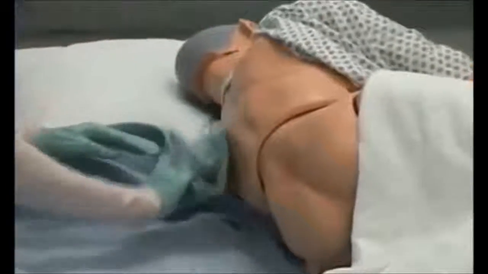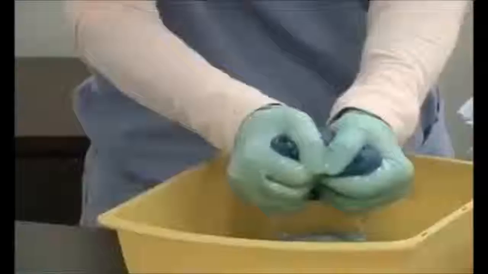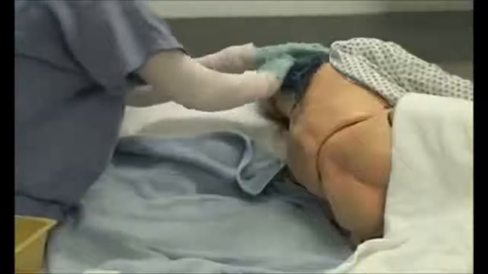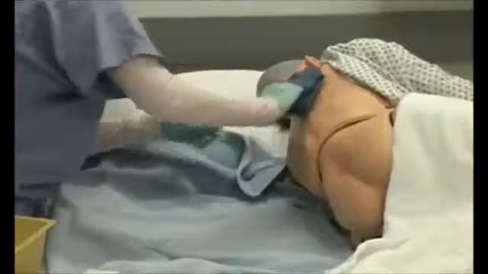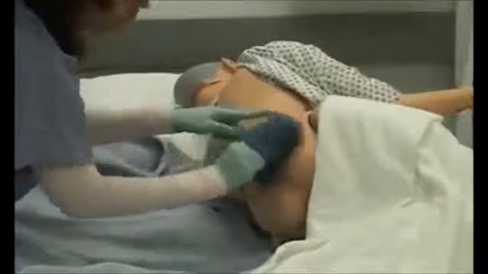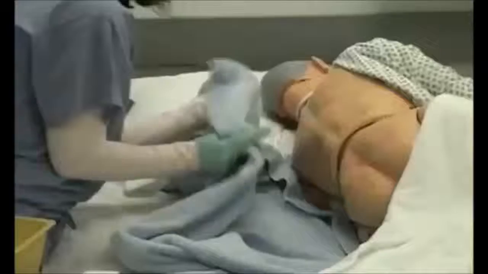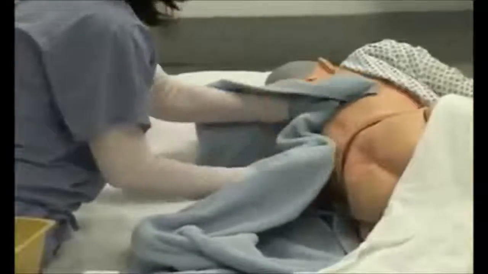This is a great time to assess the skin on the back for any signs of breakdown or redness. The sacral area is especially prone to breakdown. And now I will rinse off all my soap. And pat dry.